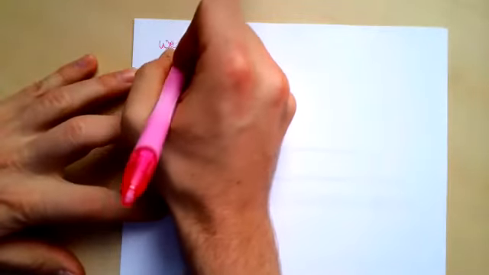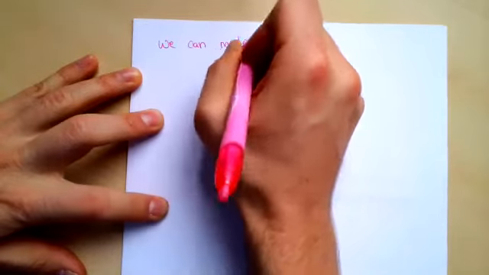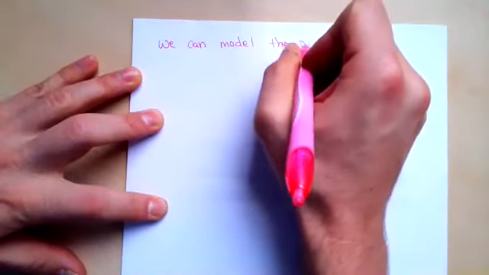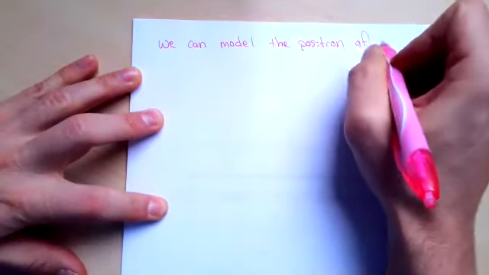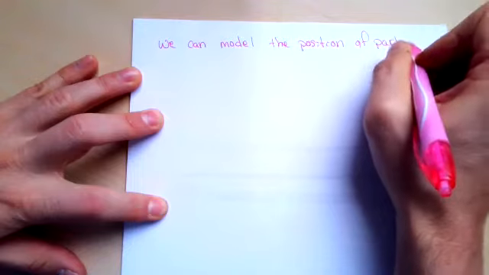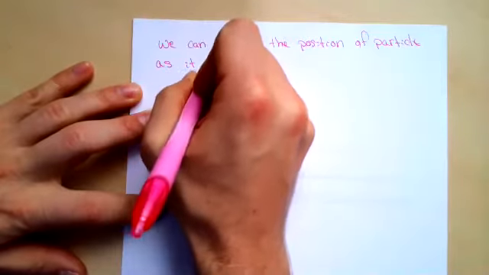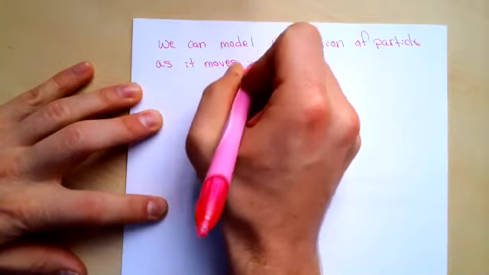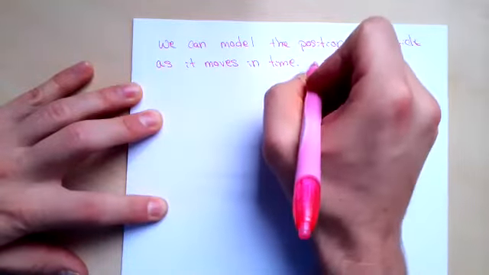So that's our idea. So what's happening is we can model the position of the particle as it moves in time. What's this mean?